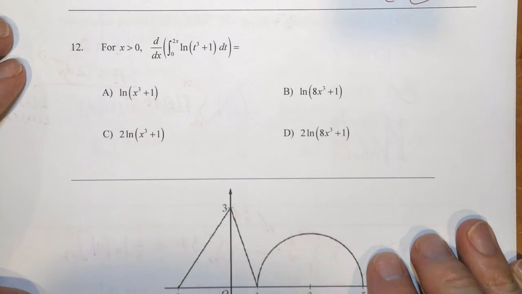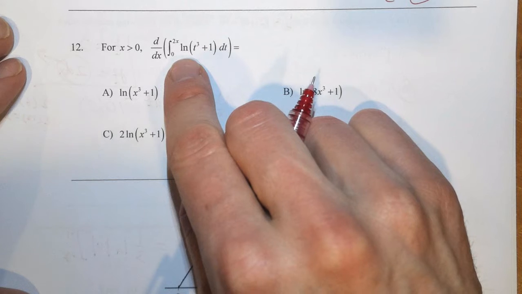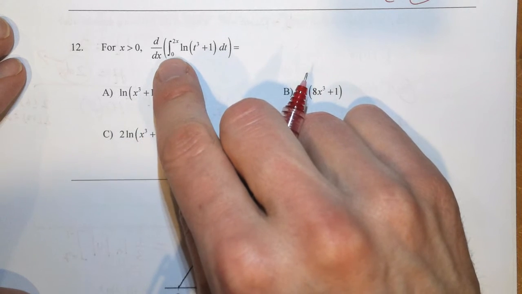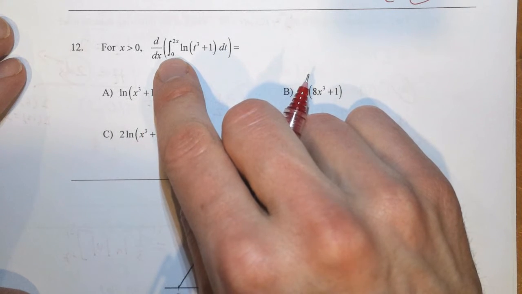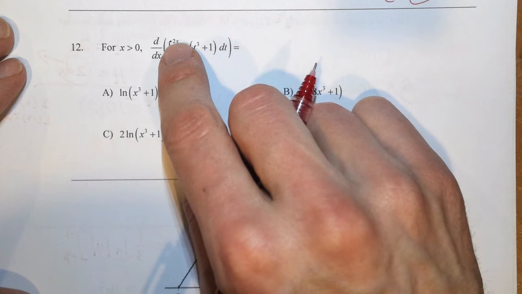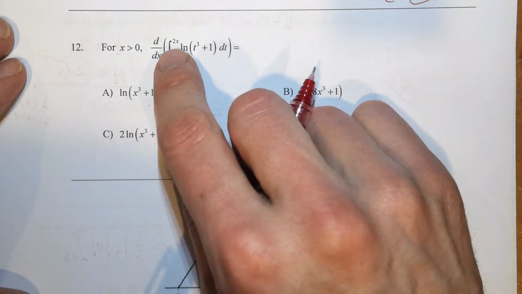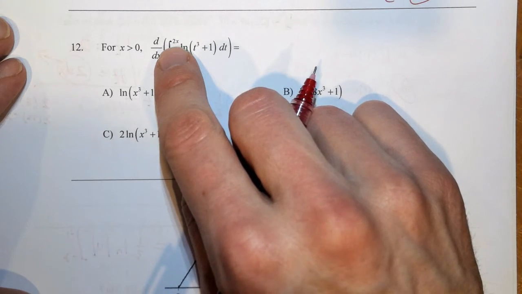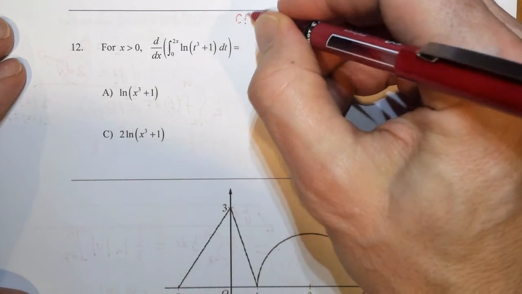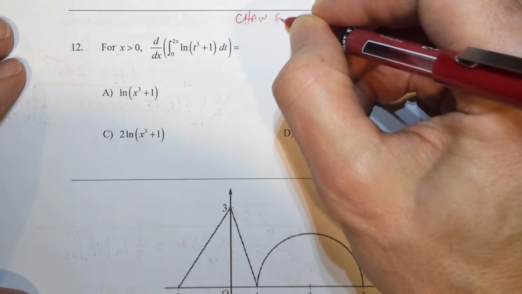All right, number 12 is a quick one. We have our function here. We're taking the derivative of the accumulation function. So this is the quick one where we just plug the upper bound in for t. Now we've got to be careful because the upper bound is an inner function. So that means this is a chain rule.